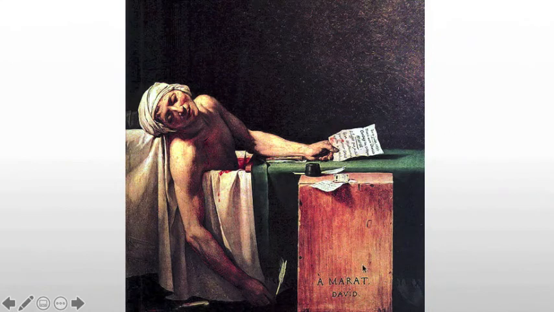Now, to add to it, David, making sure that we don't confuse Marat with some other dead guy in a bathtub, puts his name front and center right here. We see his pen, the tool of Marat, as an intellectual. We see a last letter of Marat, again with his name boldly written in the middle. All of this is to make the symbolism very, very clear.